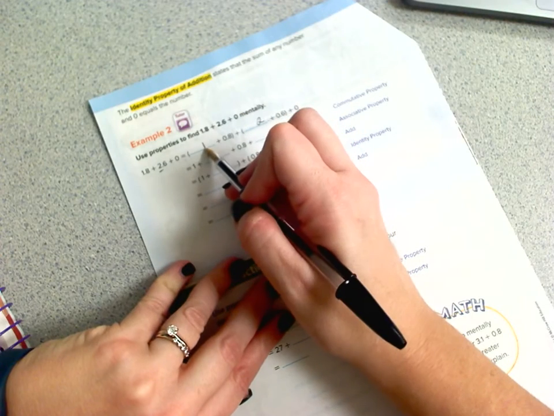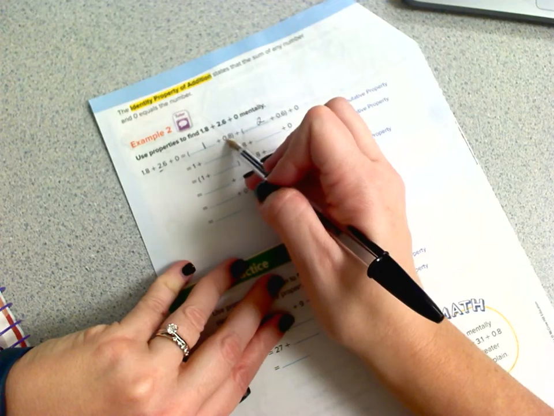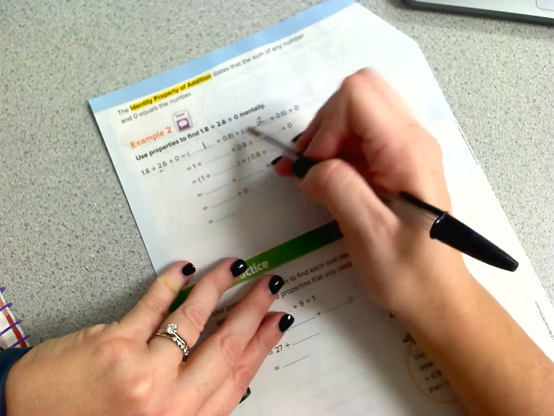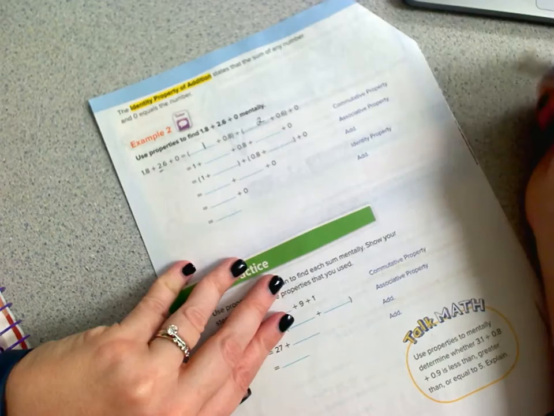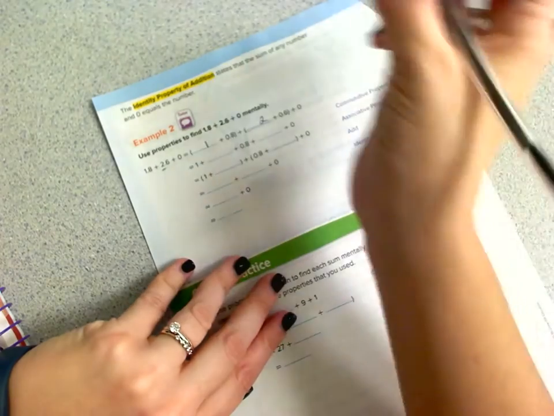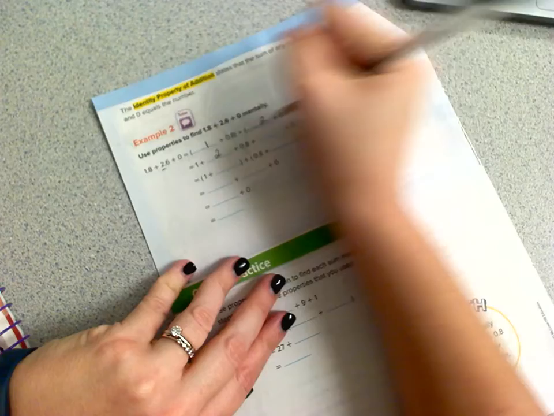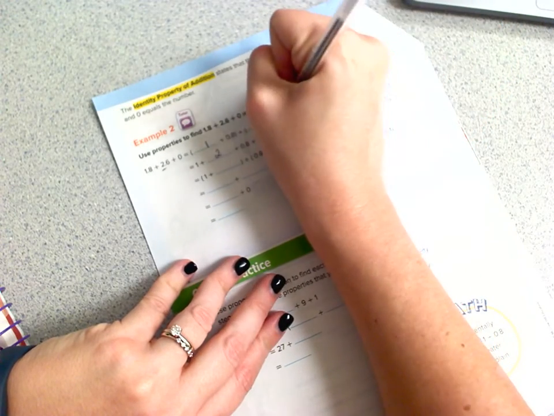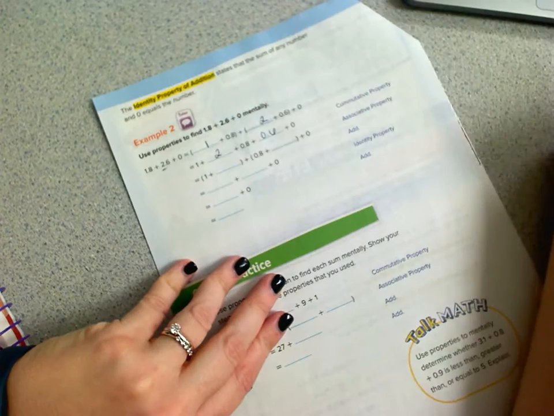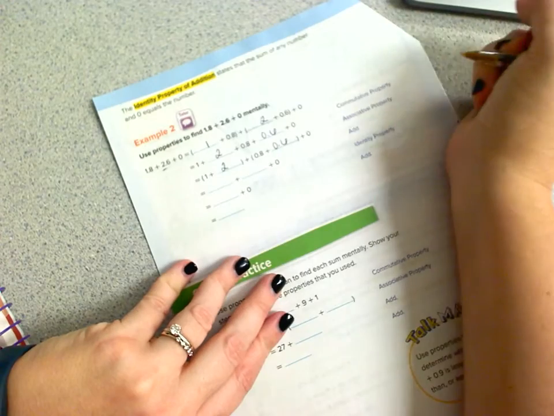So 1 and 8/10 plus 2 and 6/10 plus 0. We can add these together by grouping 1 plus 2, those are our whole numbers, plus 0.8 plus 0.6 plus 0. So it's 1 plus 2 and 0.8 plus 0.6.